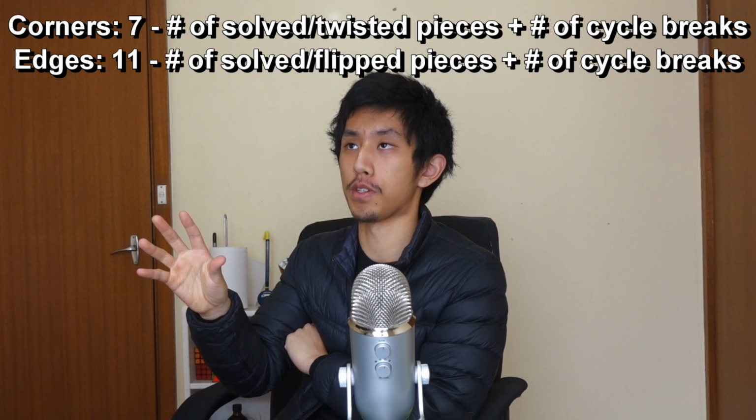Those things you don't see in a formula, but through doing a lot of solves you realize some combinations are more common than others. Going back to what I mentioned before, if I don't see any cycle breaks in edges, I know that there must be one solved edge or flipped edge remaining, guaranteed. So looking out for those kinds of rules is important.